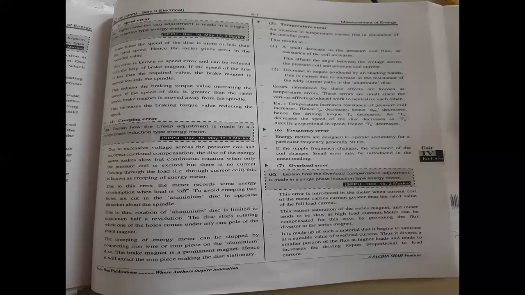Next one is the fifth error. Up to now, we have discussed four errors. The first one is phase angle error, then friction error, speed error, and creeping error. Now next is temperature error.